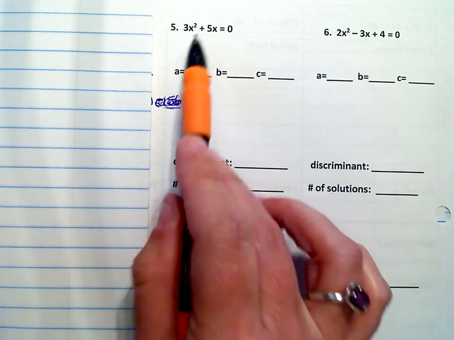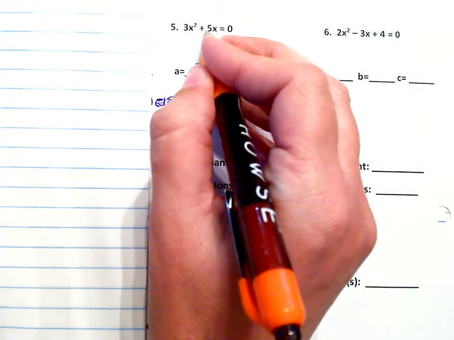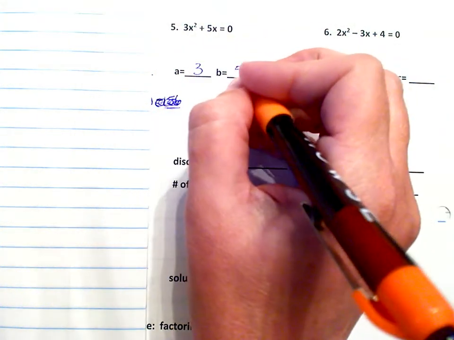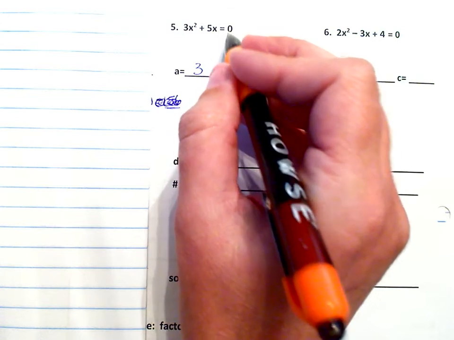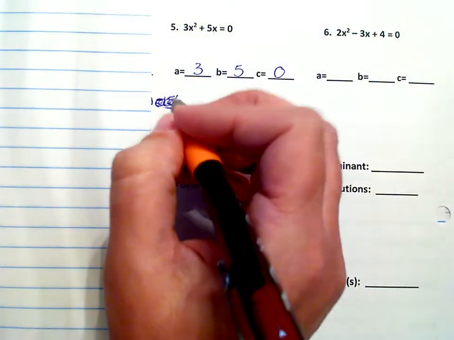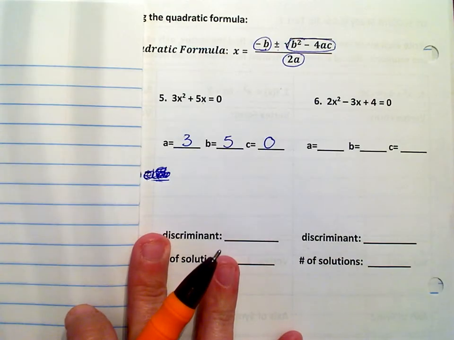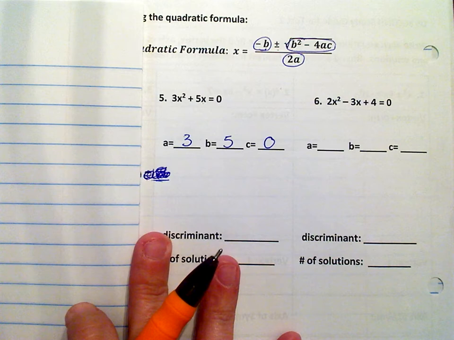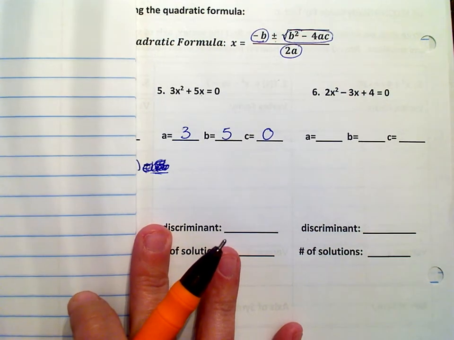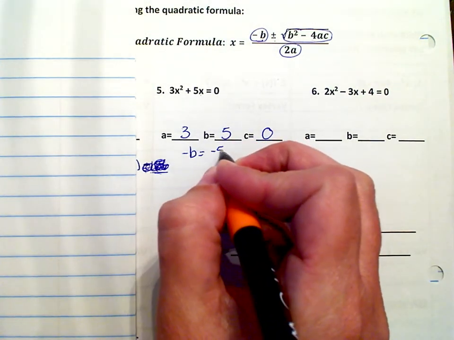You have an x squared, and the coefficient's 3, so that's A. And you have an x, so the coefficient of that's 5, that's B. What you're missing is your constant, and so your constant's going to be 0. C is 0. Now remember, we're going to find those 3 things that I've got circled here: opposite B, the discriminant, and 2A. Okay, so opposite B would be -5.